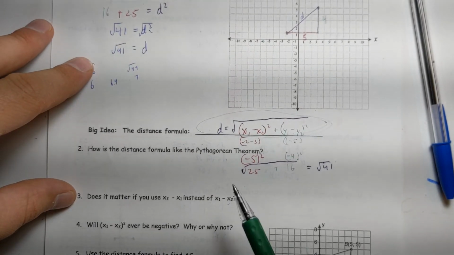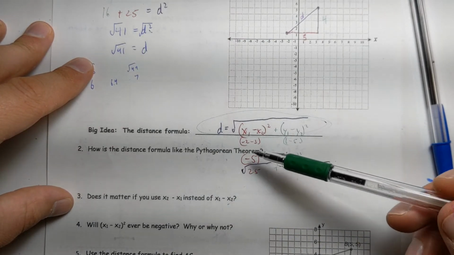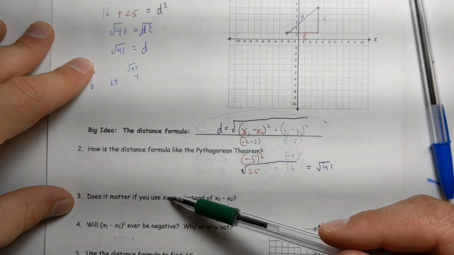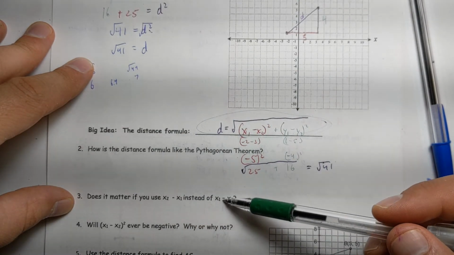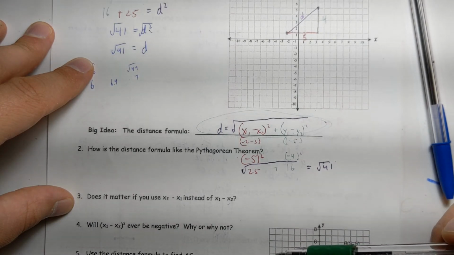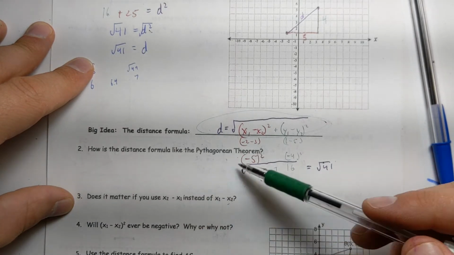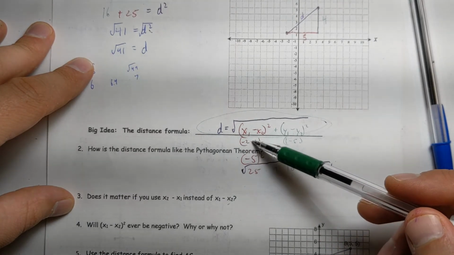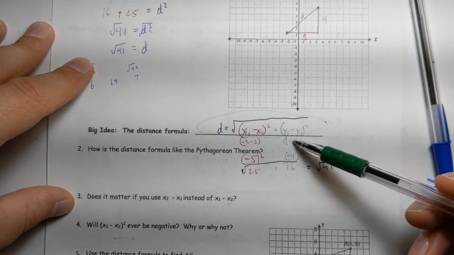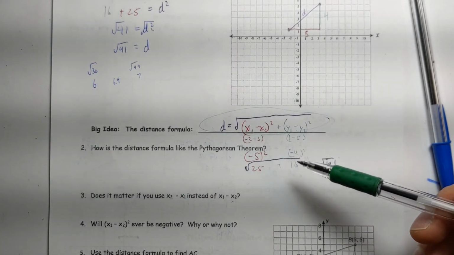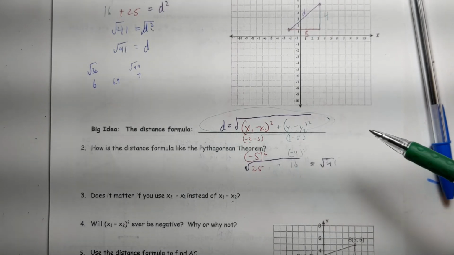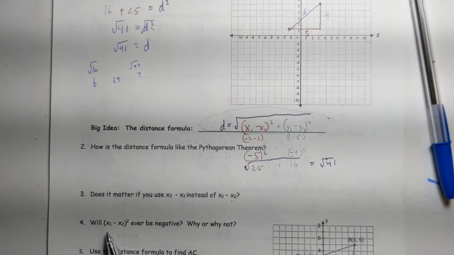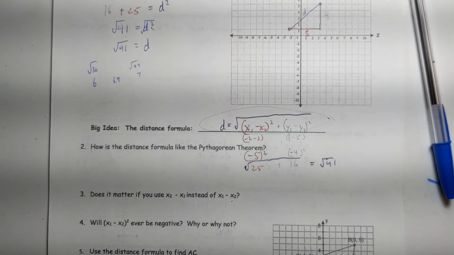So for the rest of the questions here, the questions are, how is the distance formula like the Pythagorean theorem? Can I do x2 minus x1 instead of x1 minus x2? Does that matter? So I want you to try it. Try switching them around and see, does it give the same answer? Try doing 3 minus -2 and then 5 minus 1. See if that gives you the same answers in the end. Will x1 minus x2 in parentheses squared ever be negative? Yes or no? Why or why not?